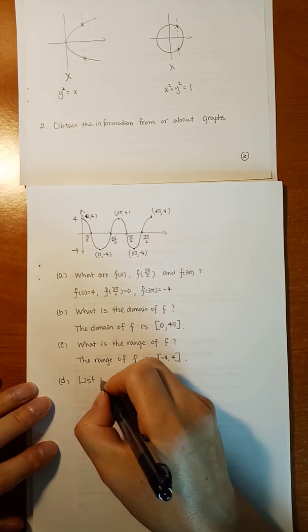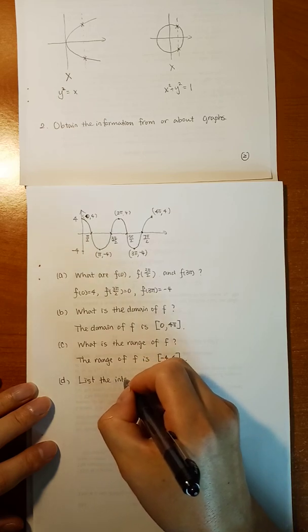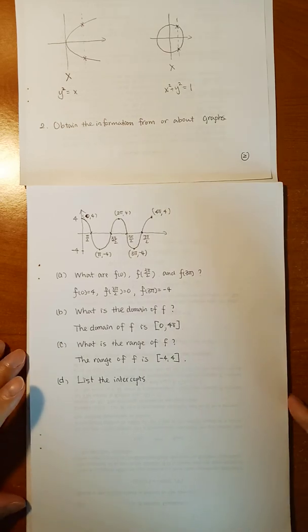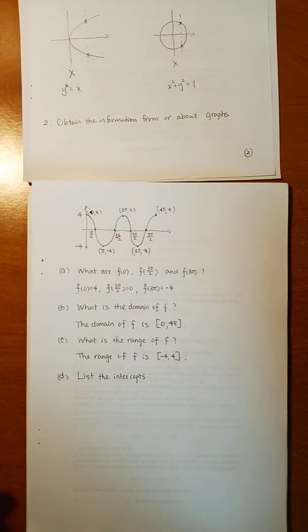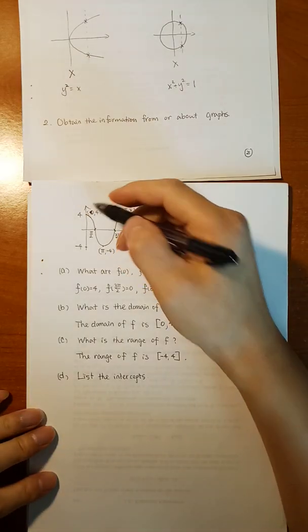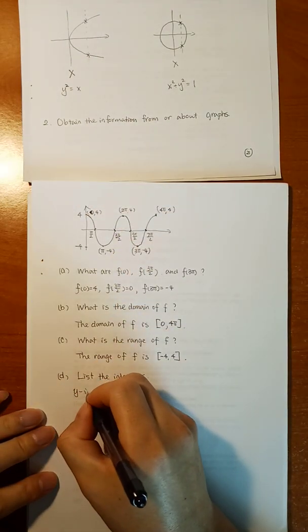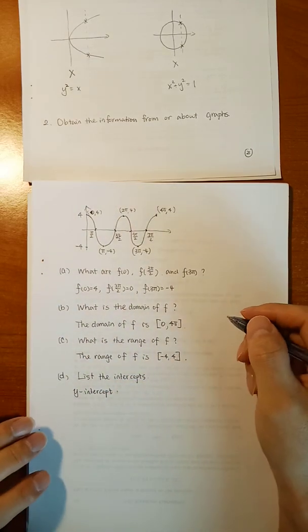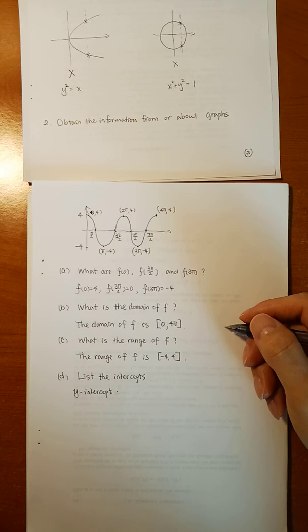List the intercepts. When we say intercepts, we mean x-intercept and y-intercept. Okay, so let's check the y-intercept. If you have a function, then there's at most one y-intercept.